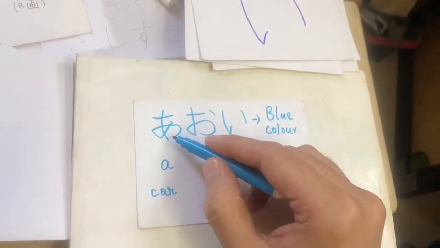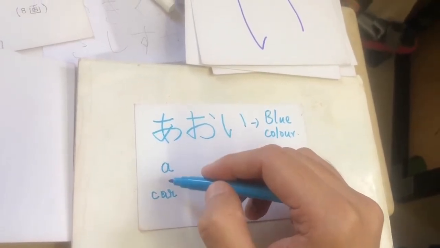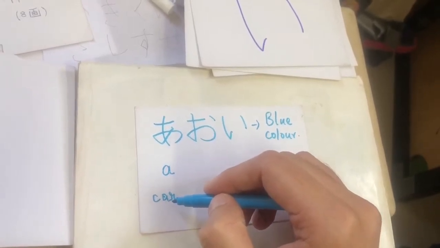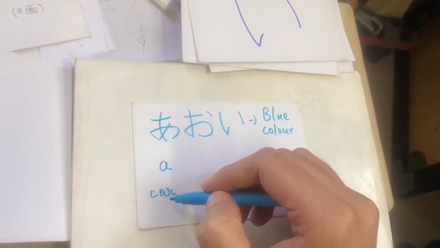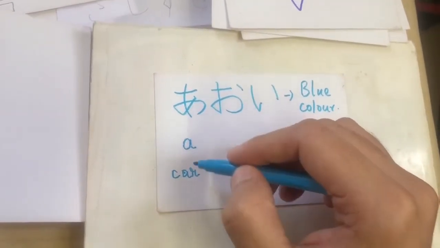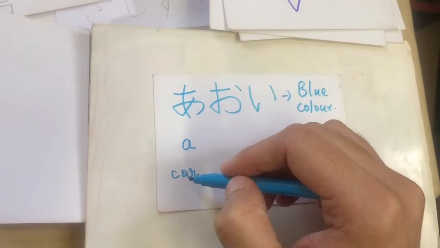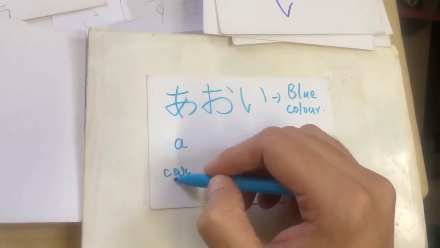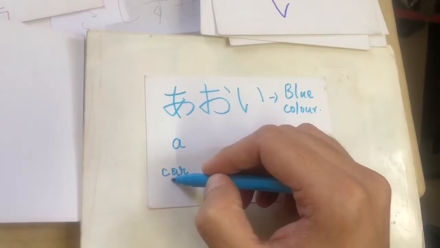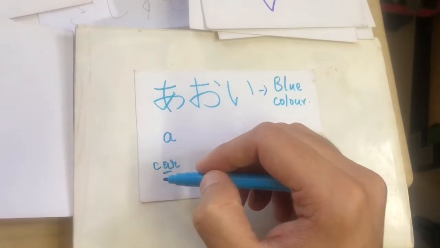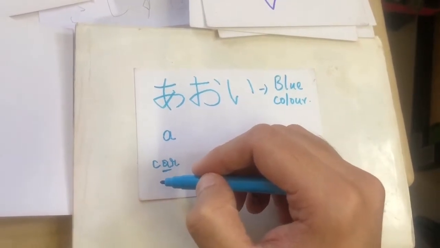And here's the pronunciation example, how this character A is pronounced by comparing to an English word. The pronunciation example is car. So A, basically you can just relate it to this sound car, A. There are other examples like father.